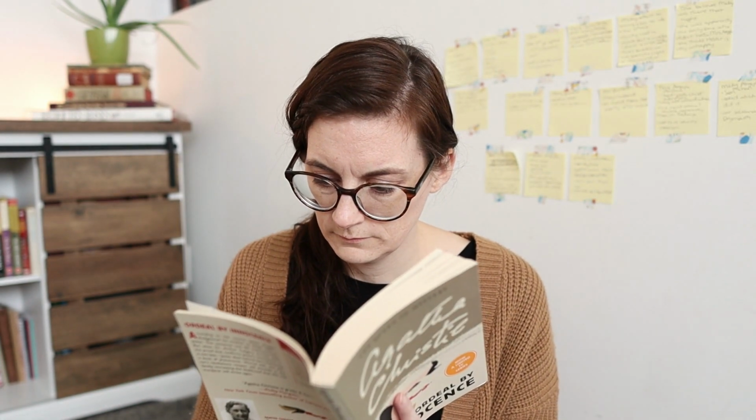I have a couple more pages to read here. Two more pages. We'll see what this says. Okay. I don't feel like that was a big jaw-dropping moment like Peril at End House. Peril at End House is not one of Agatha Christie's favorites, but this one is.